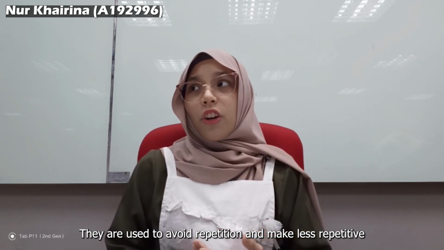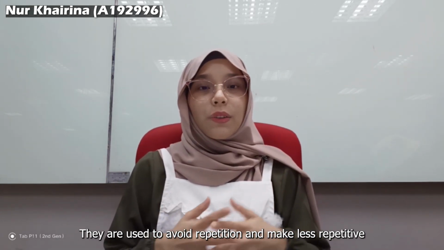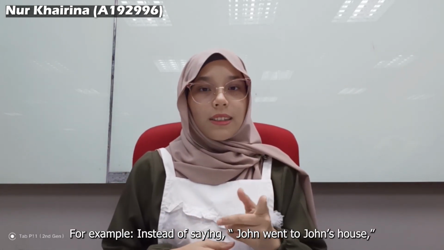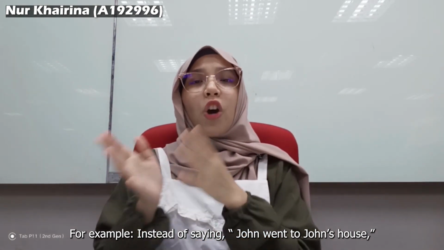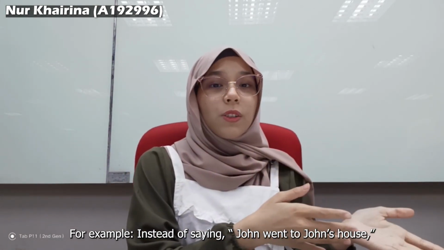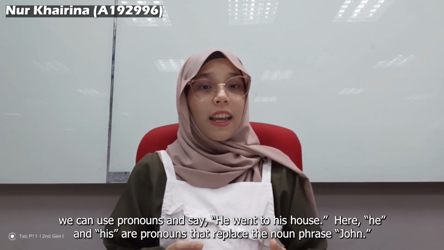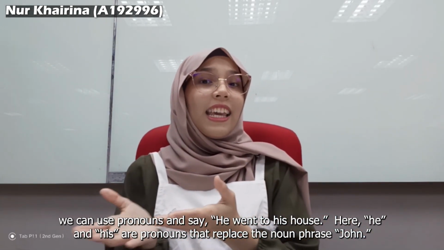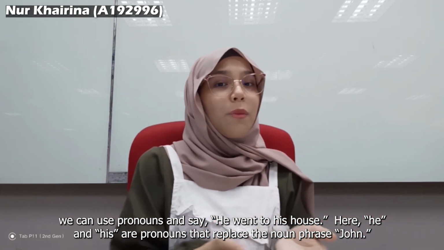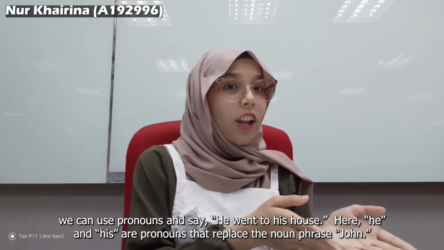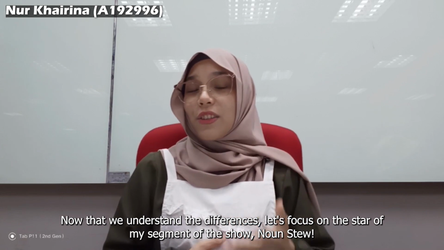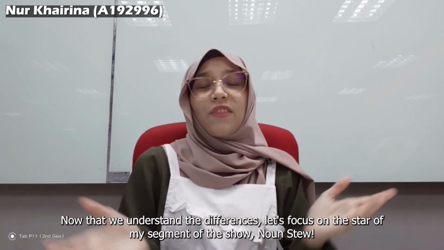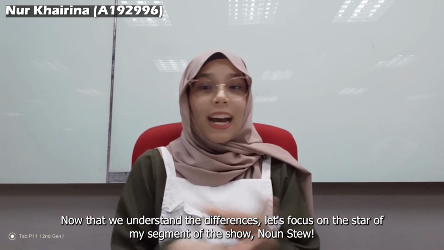They are used to avoid repetition or make speech less repetitive. For example, instead of saying John went to John's house, we can use the pronouns and say he went to his house. Here, he and his are pronouns that replace the noun phrase John. Now that we understand the difference, let's focus on the star of the show, noun stew.